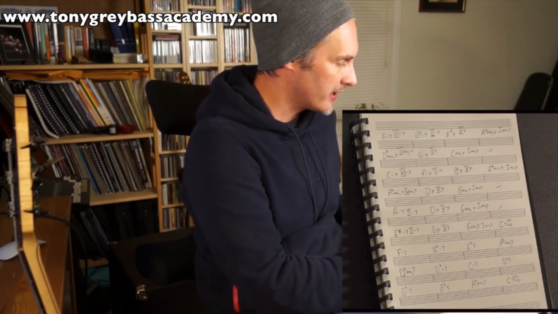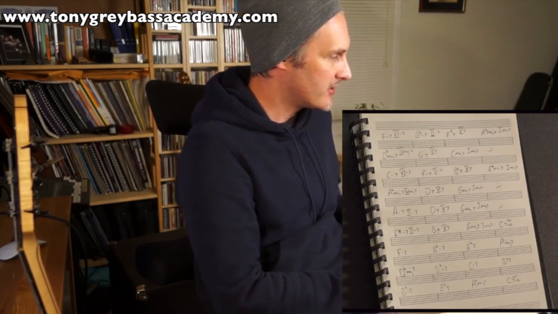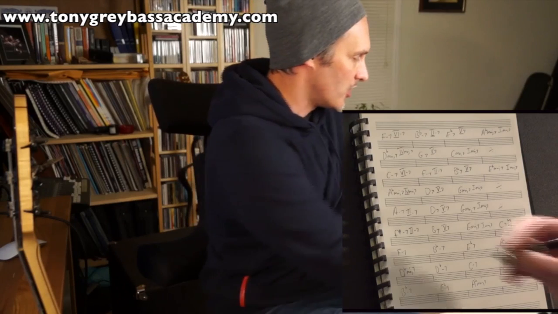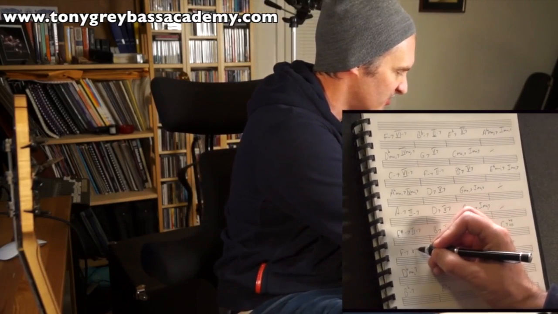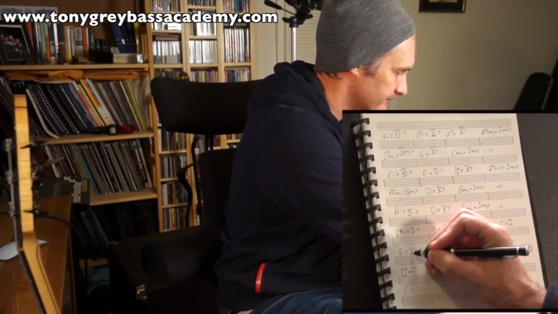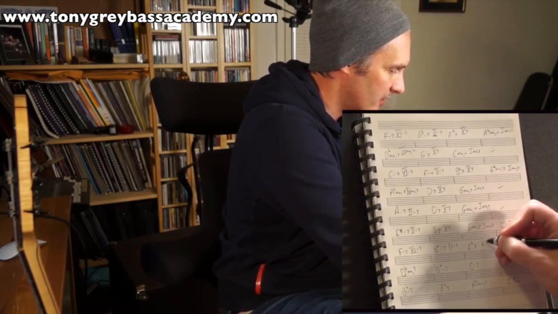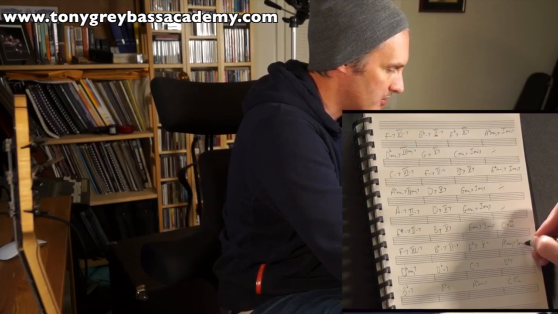But when we continue looking at the progression, we'll see that it's the same as the first 4 bars, and we're actually in the key of A flat major again. So this F minor 7 is a 6 minor 7, 2 minor 7, 5-7, 1 major 7.